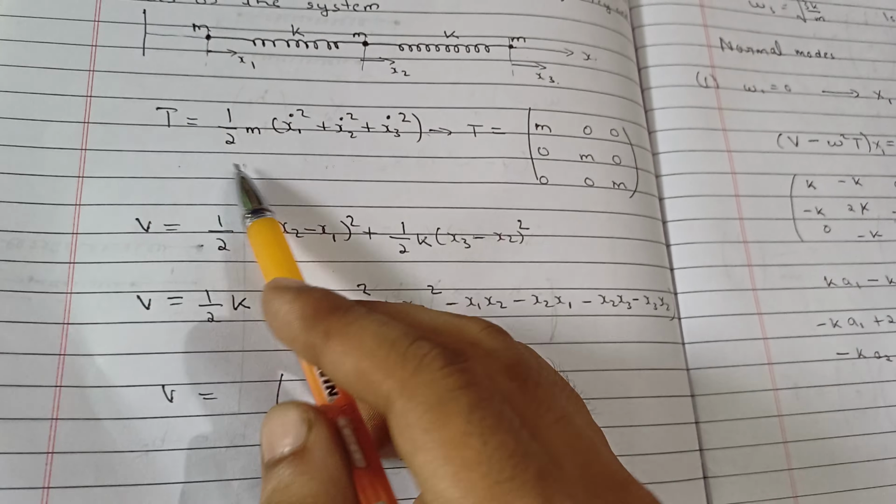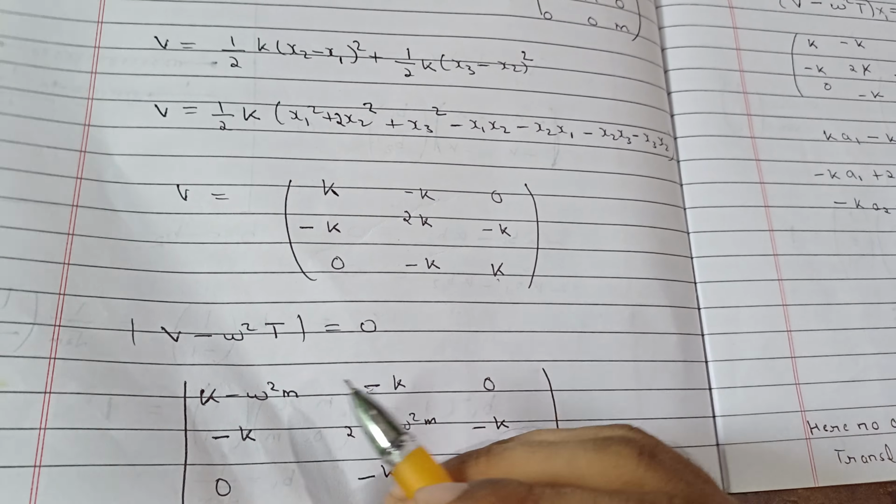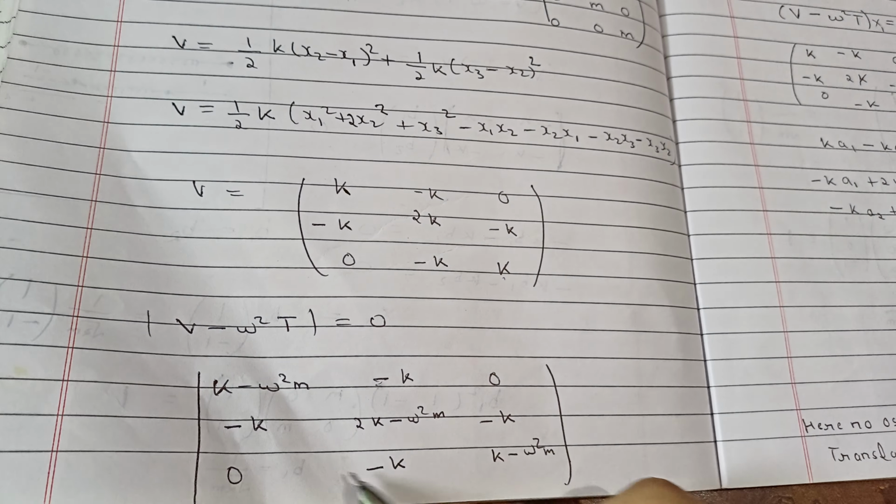So you have the potential energy matrix, you have the kinetic energy matrix. You can find the normal frequencies using the secular equation, determinant of V minus omega square T. Take the determinant, find the values.